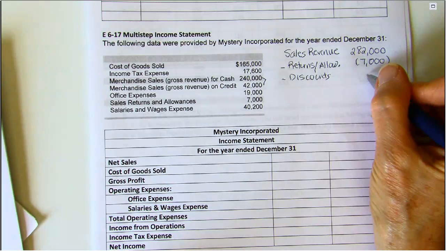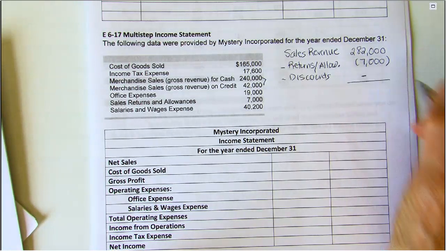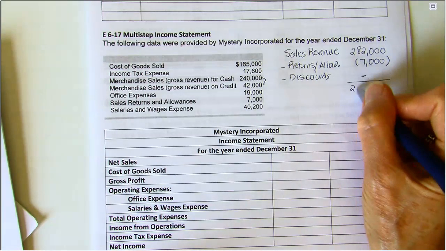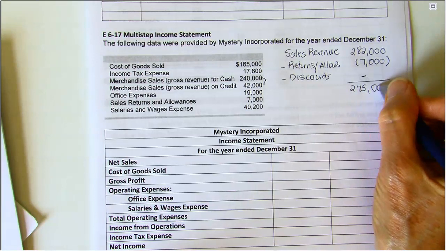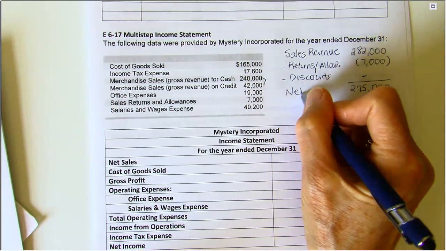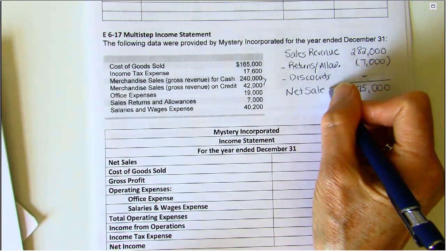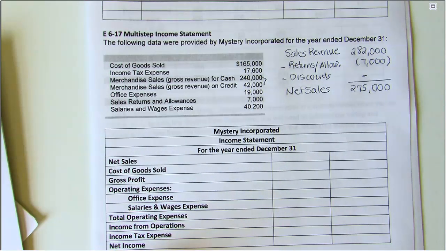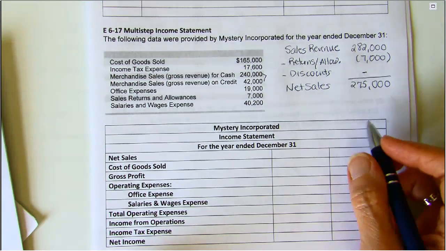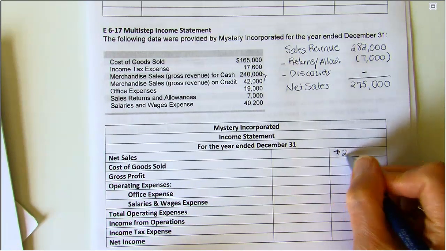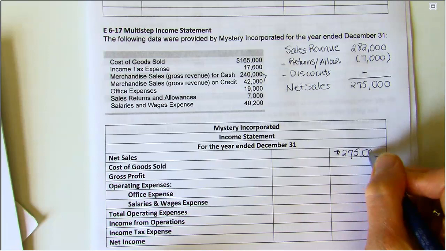Okay, so no discounts. $282,000 minus $7,000 is $275,000. That's our net sales. The word net means something has been subtracted, in this case, returns and allowances and discounts. So that number is going to go on our top line here.